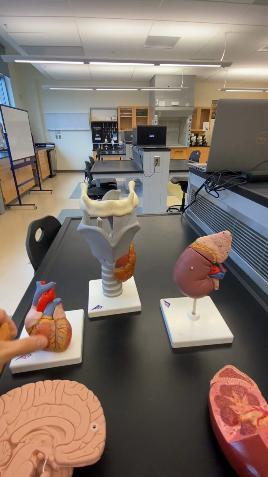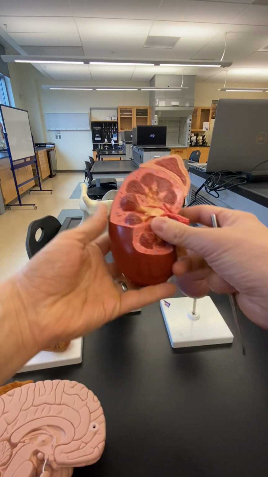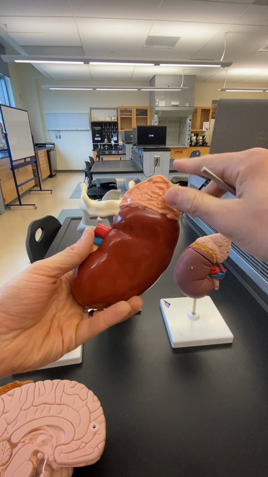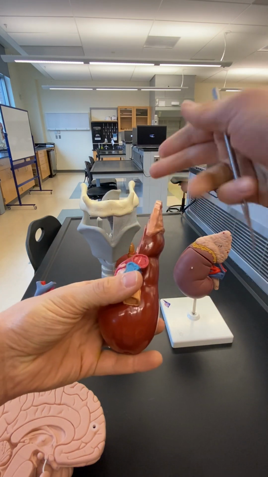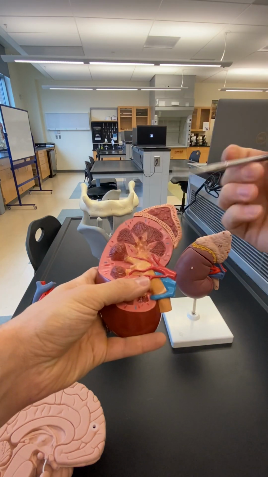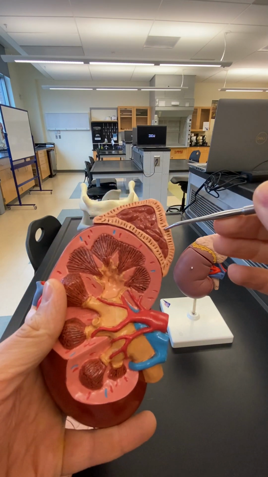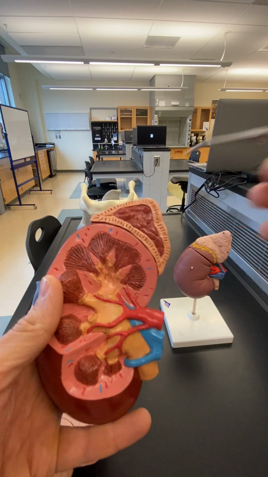Now, number 7, adrenal cortex, and number 8, adrenal medulla. We're going to look at this guy right here because it shows you both. So this is your adrenal gland. And if we cut the adrenal gland in a frontal plane down the middle, we see the separate adrenal cortex and adrenal medulla.